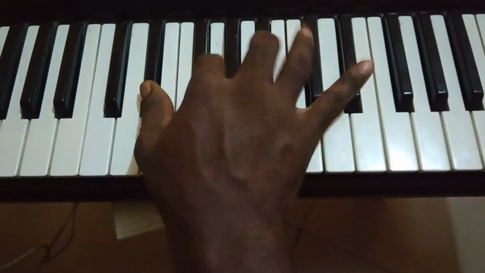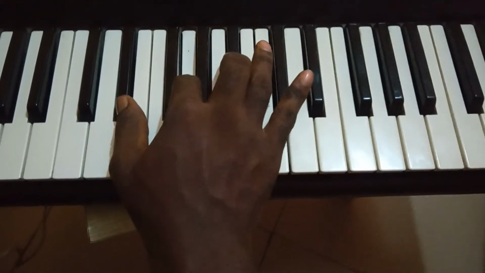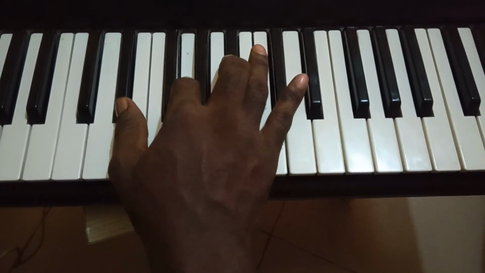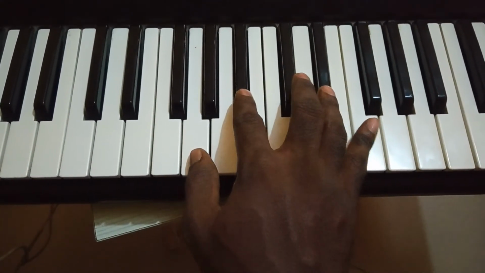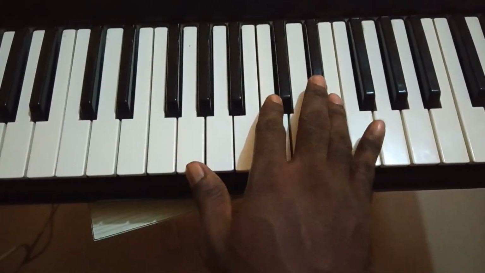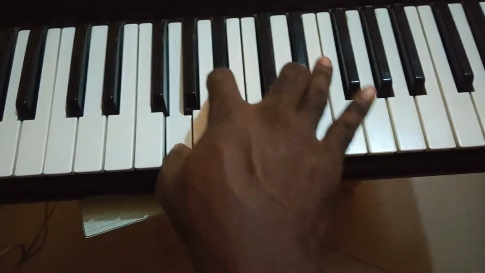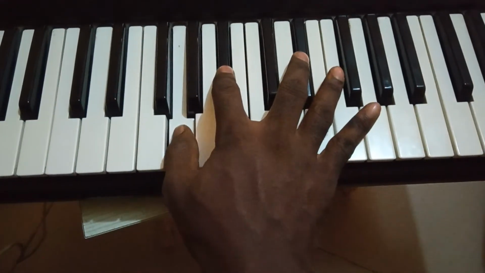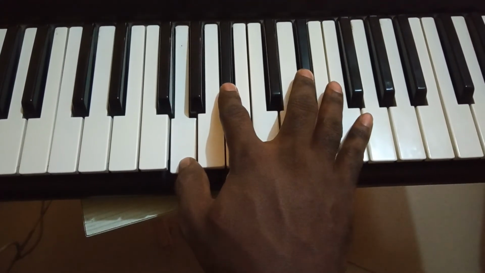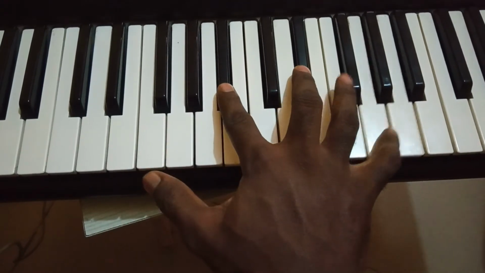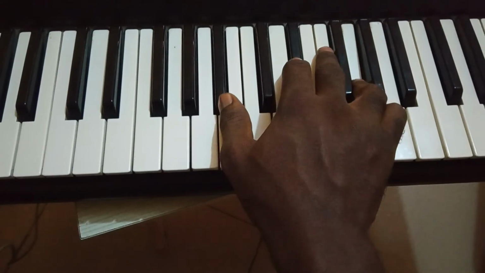Then we move over to the key of E flat. Okay, sorry. So you have E flat, G, and A flat, for the triad root. Then first inversion, remember you're going to drop E flat and play it at the octave. The other keys remain constant. Then to play the second inversion, just replace this one with the octave. You understand? Every other one remains constant. So that's that.